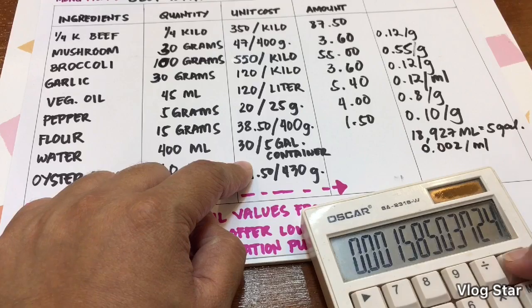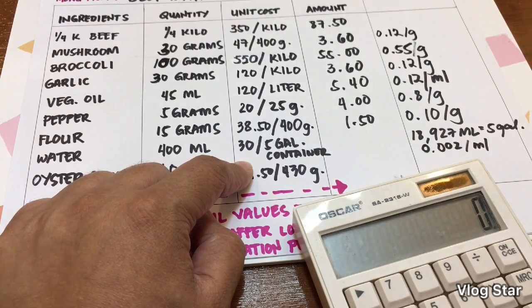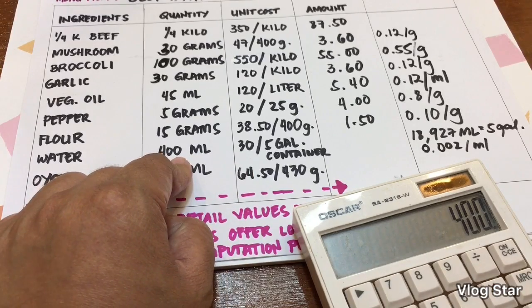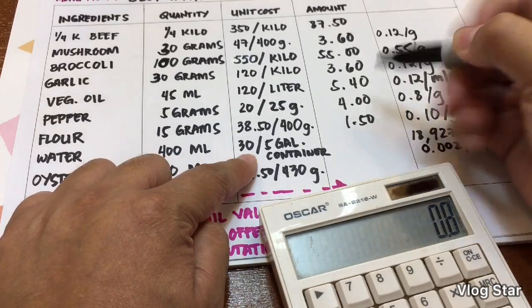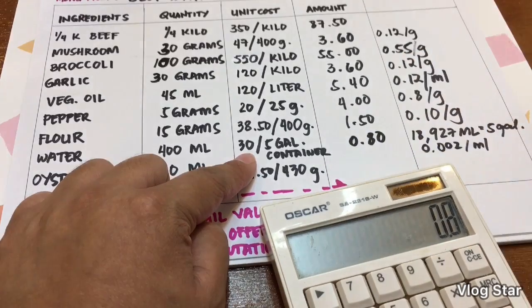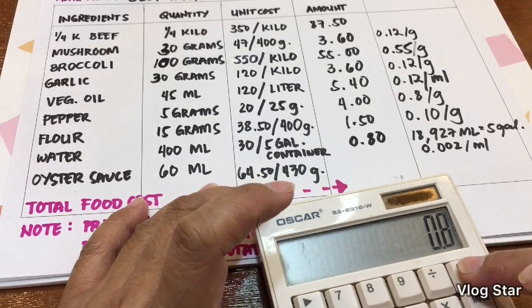So, since nakuha na natin yung per ml, i-times na natin siya sa 400 ml na kailangan natin. So, you will get 0.80 para sa 400 ml na water. So, yun yung cost niya.